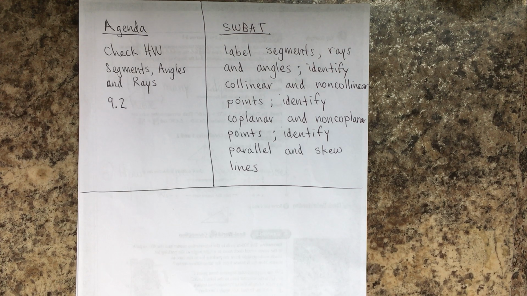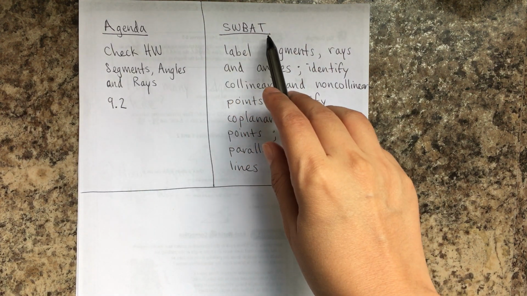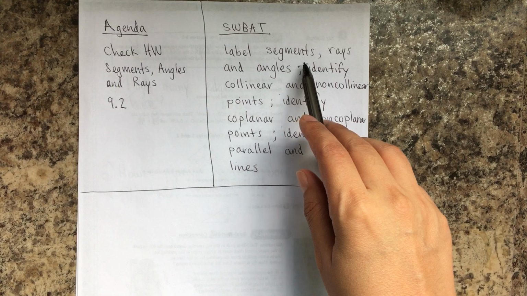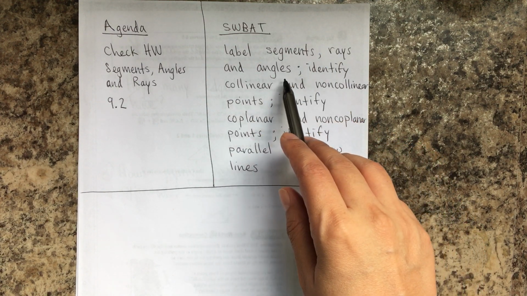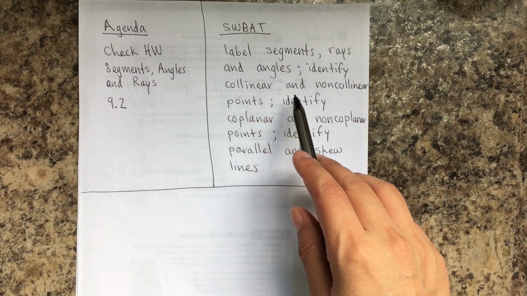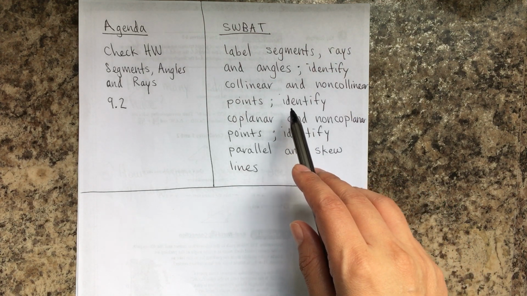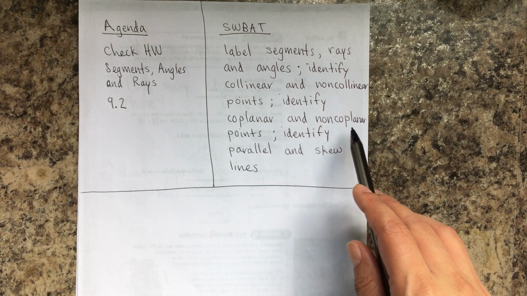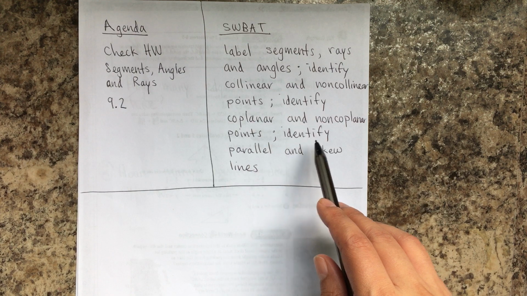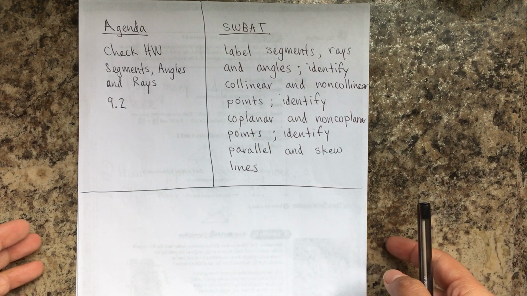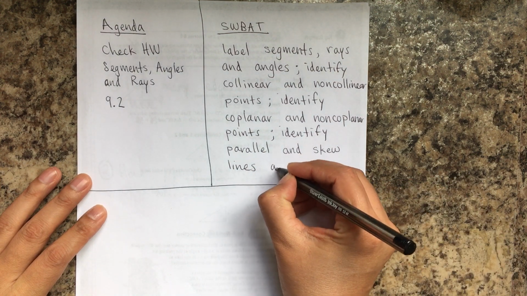Hello students, today's agenda is to check homework. We're going to learn about segments, angles, and rays, and you will be able to work on 9.2. Today students will be able to label segments, rays, and angles, identify collinear and non-collinear points, identify coplanar and non-coplanar points, and identify parallel and skew lines, and perpendicular as well.